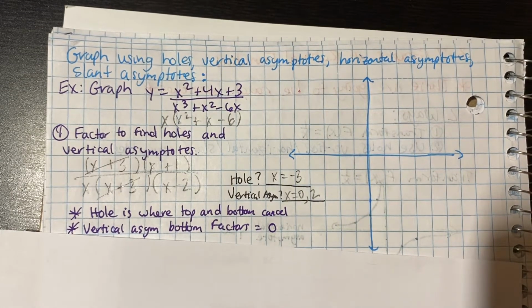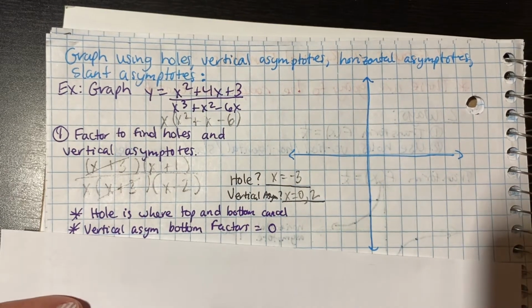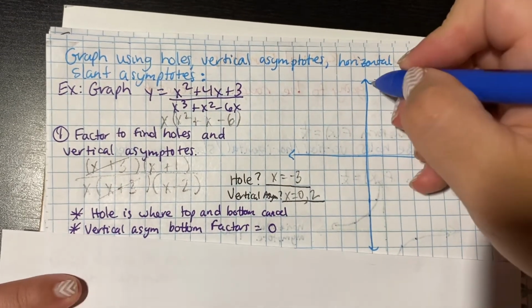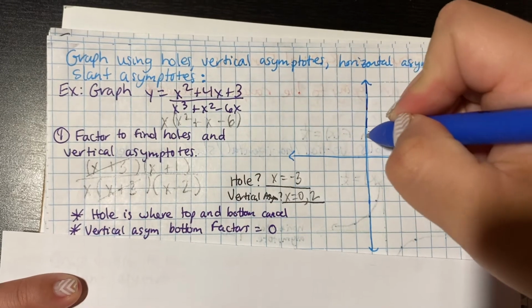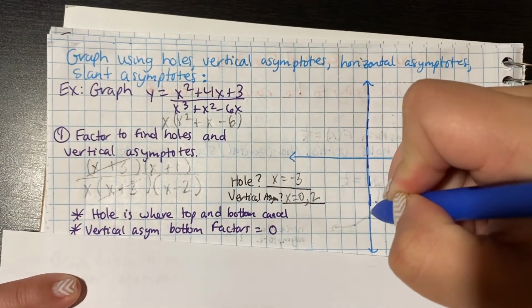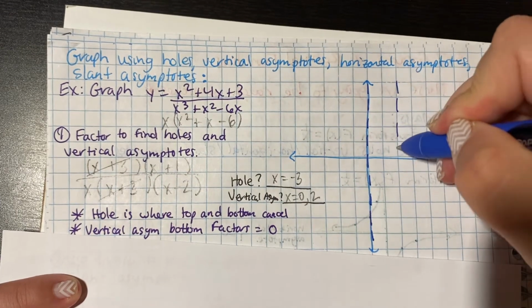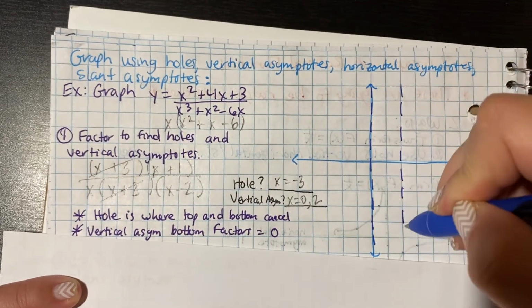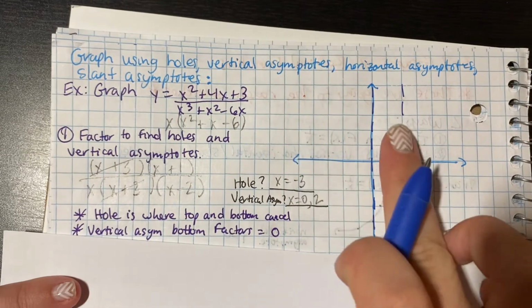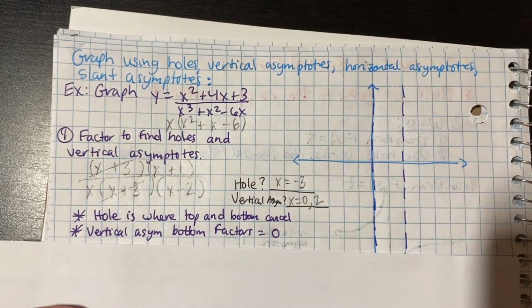Okay, so let me grab a color. Our vertical asymptotes are going to be at 0, so I'm going to make dotted lines at 0 and at x equals 2. So we know we have something funny going on here because we have 3 sections to our graph.